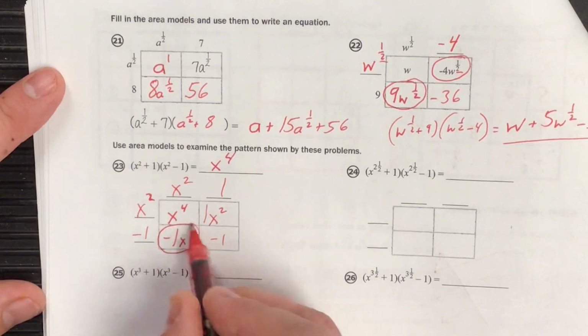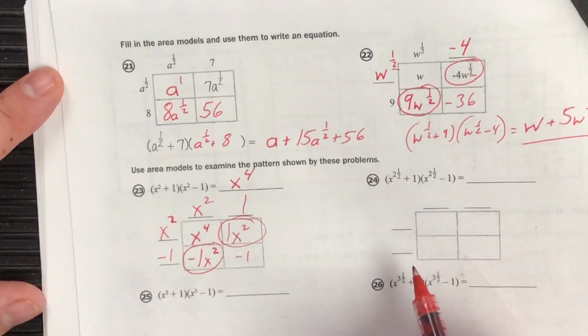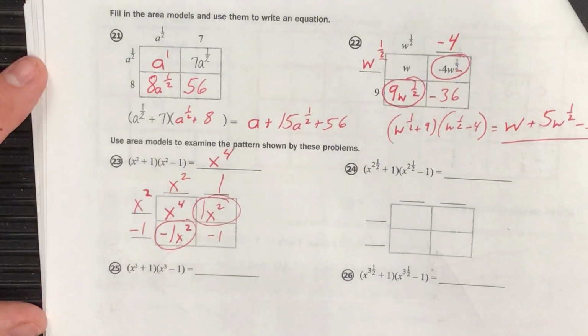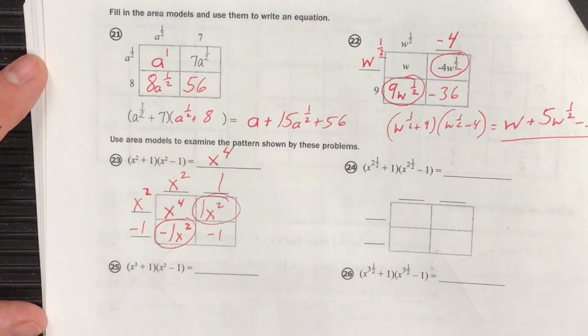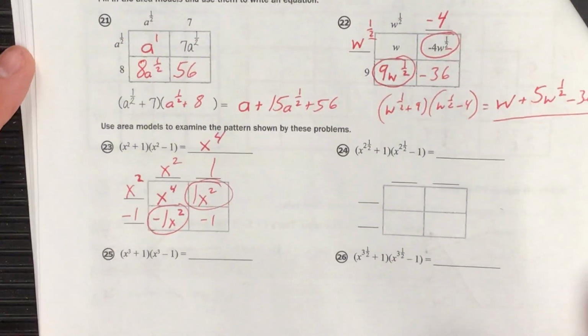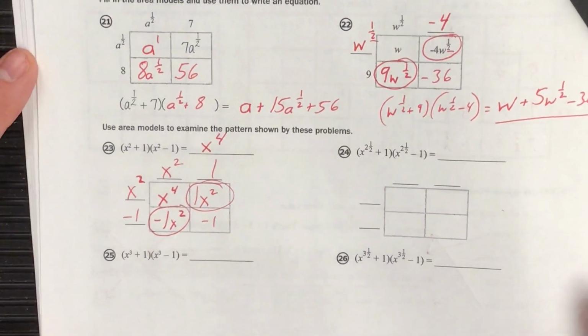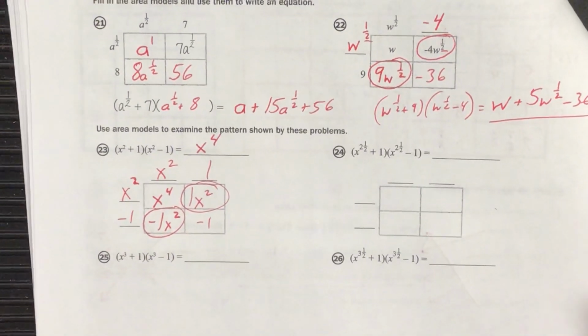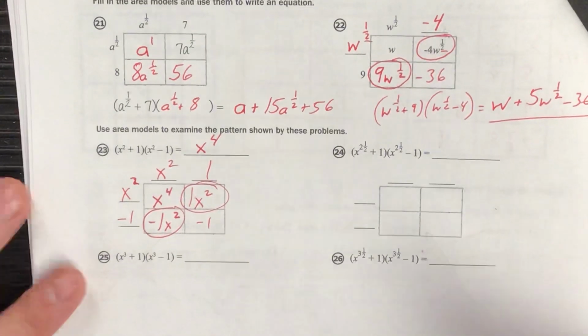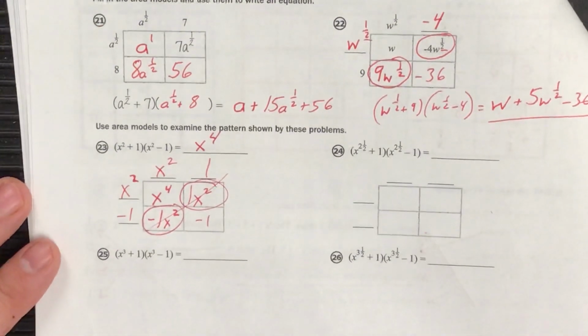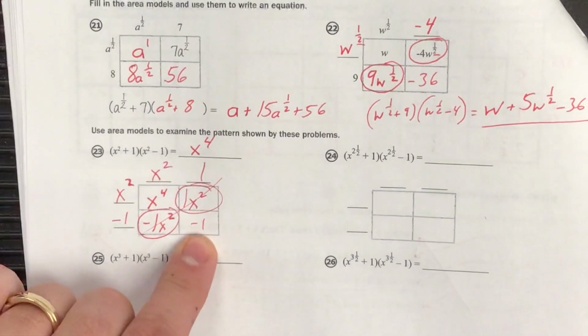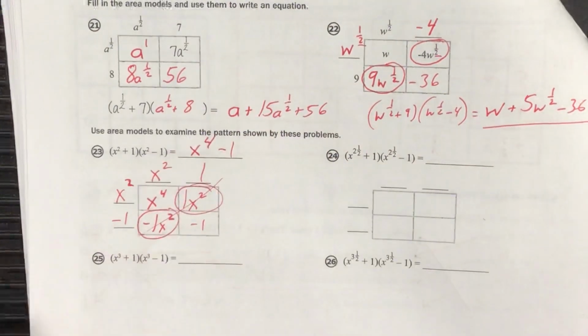Kira, what's negative x squared and a positive x squared? They just cancel each other out, Kira. It'll just be gone. X or a 0. Nothing. And then you just have x to the 4th minus 1.